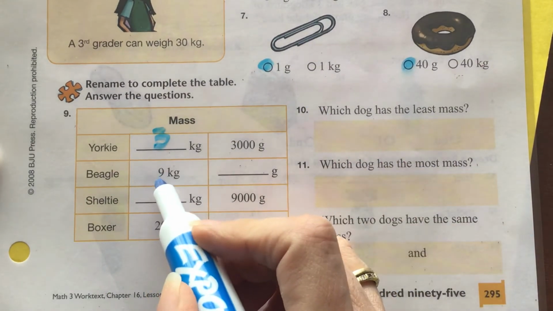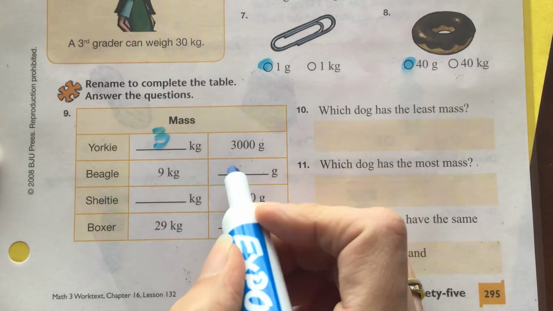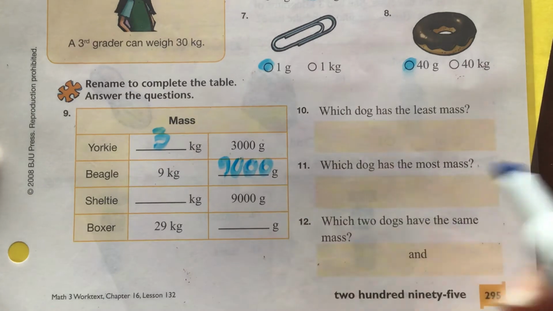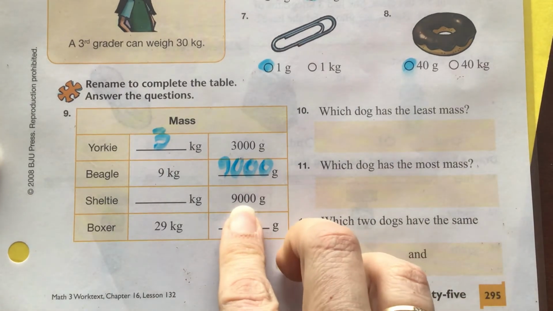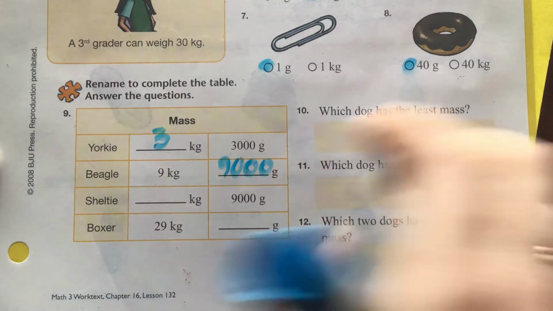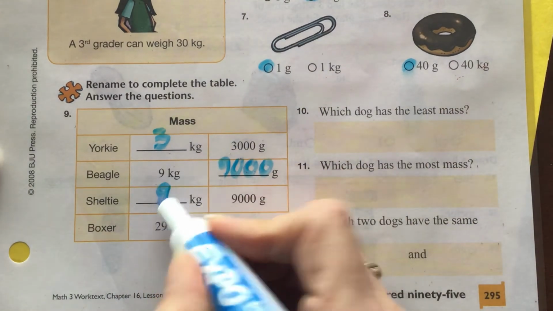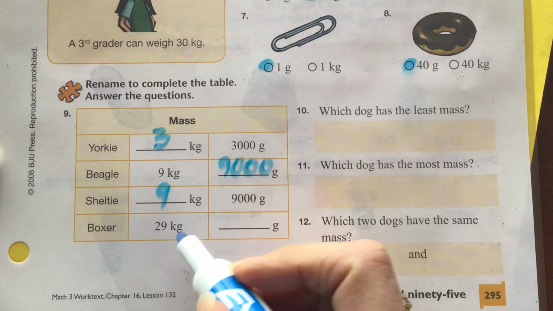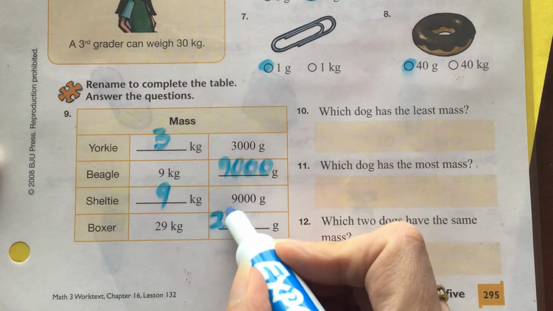If I have 9 kilograms, how many grams? I'm going to multiply times 1,000. So I would have 9,000. If I have 9,000 grams, I'm going to bring it back. So it's going to be the same as the line above it, 9 kilograms. 29 kilograms, much bigger here.